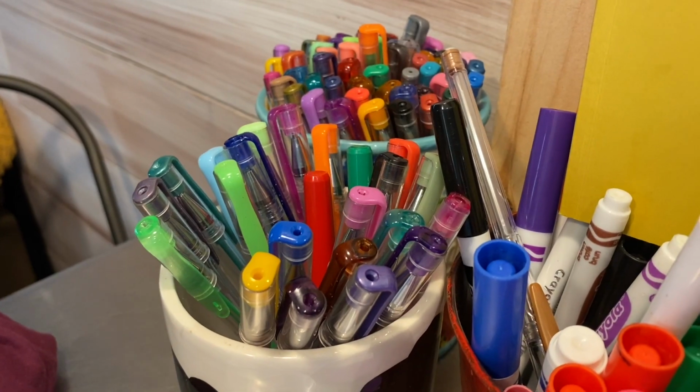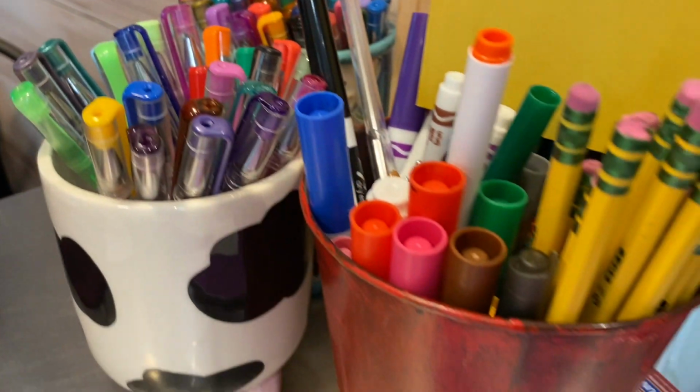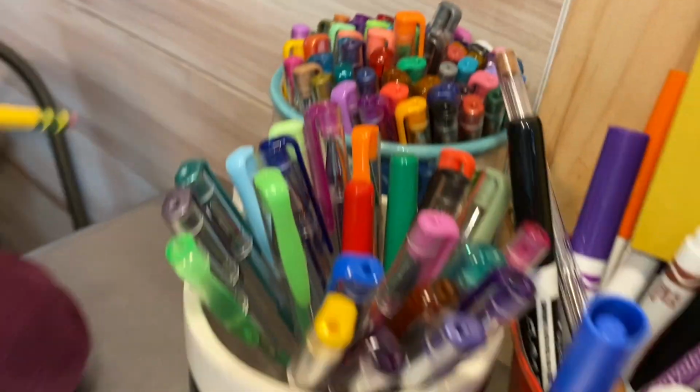Do we have enough pens in this life? I don't think so. The boys just got new pens and they're all over the house.